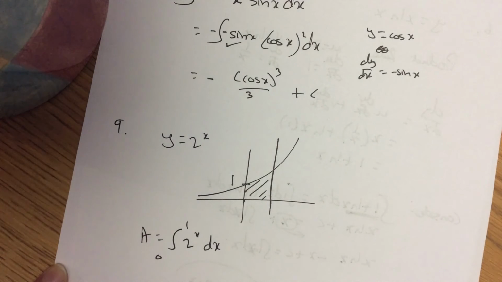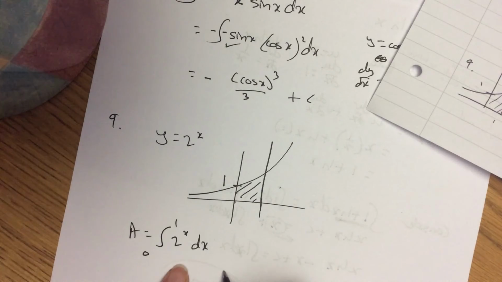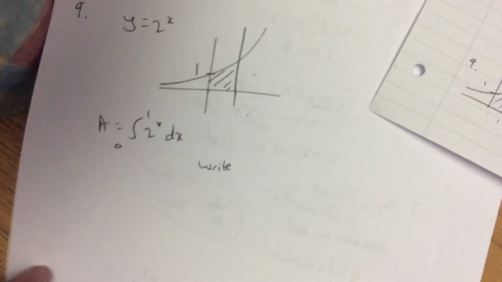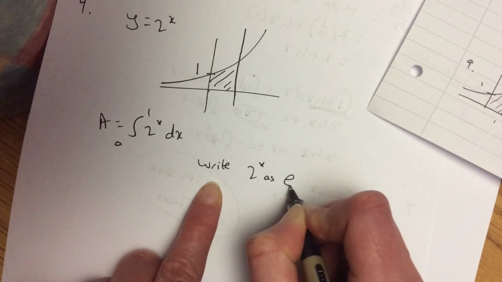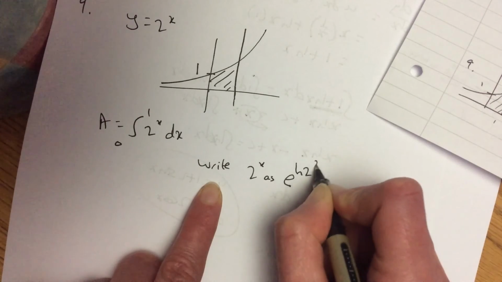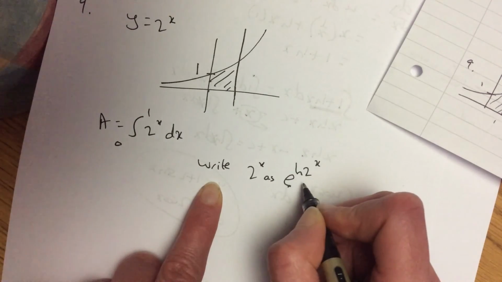Now, is there any hint for this? Give your answer in terms of that. No, I was checking there because quite often in this question it would give you a wee hint. In an exam, I'd expect part A to be leading you down the direction you have to go down. I'm going to write 2 to the x as e to the log 2 to the x, because remember the e and the logs cancel each other out, so that's the same thing.